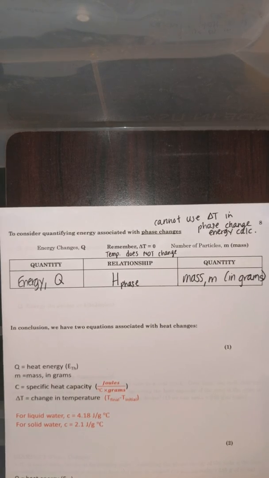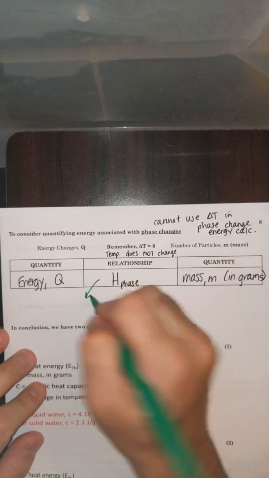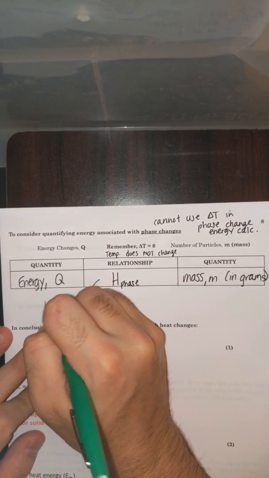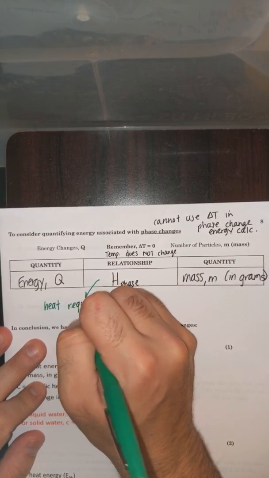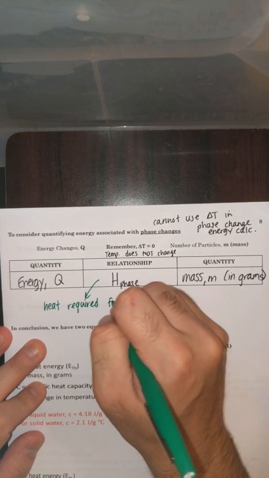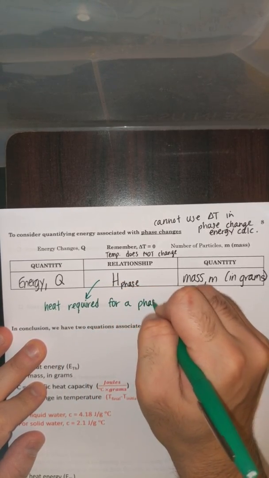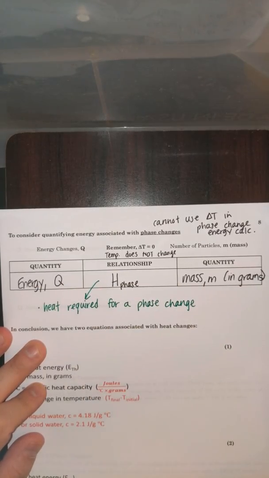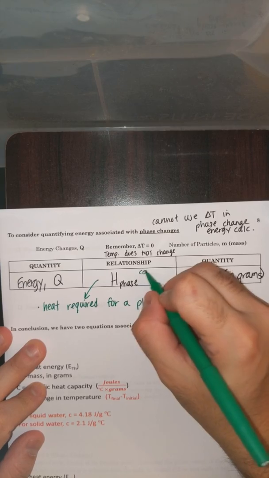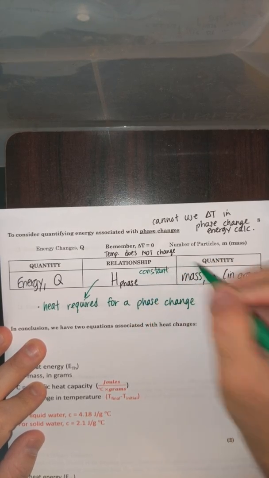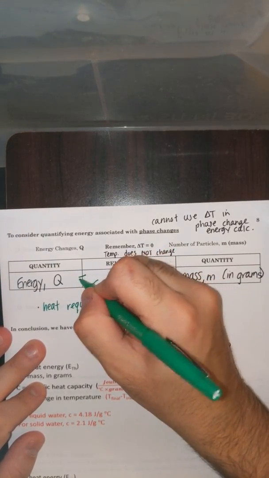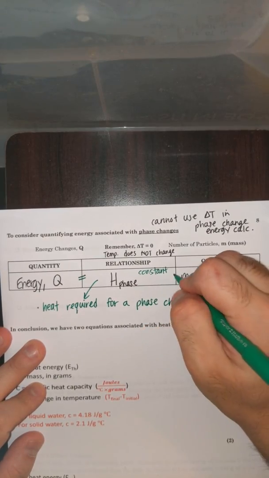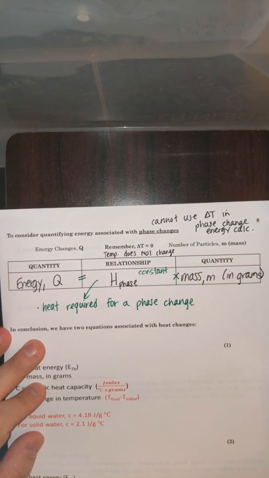Okay? And so we're going to write down what this is. H phase is the heat required for a phase change. It's a constant. And so I'll see energy is going to be equal to H times my mass in grams. So heat required for a phase change.